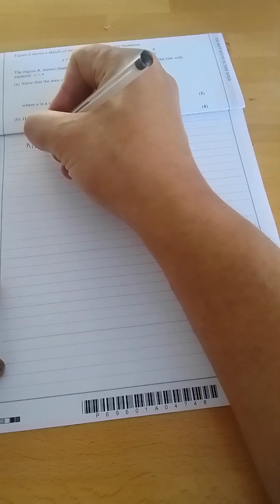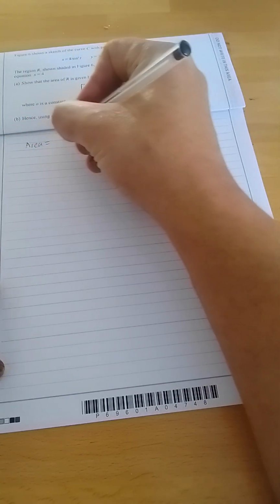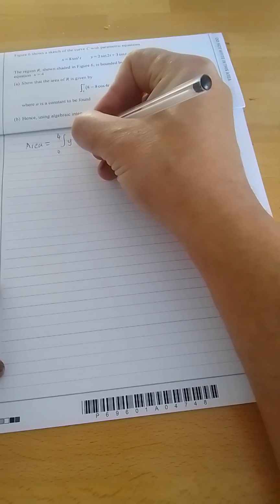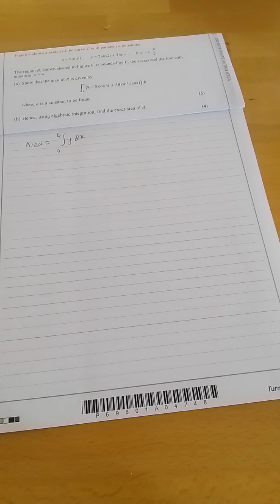Okay, so if we think about a normal Cartesian equation, the area R would be given by the integral from 0 to 4 of y dx. Of course, all those parts of the integral are given in terms of y and x, so what we need to do is change them to be in terms of t.